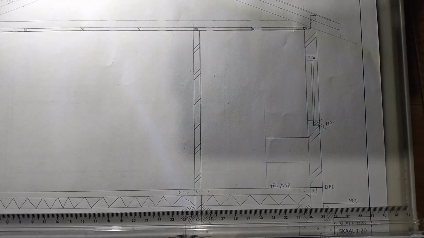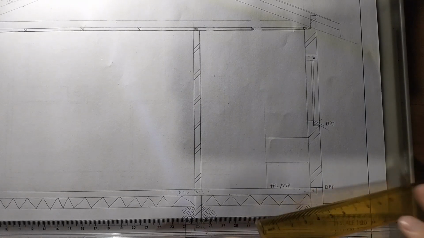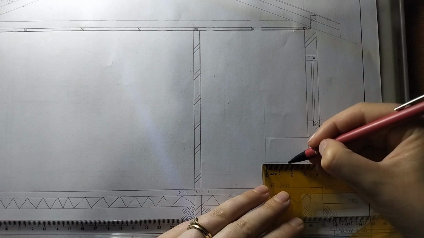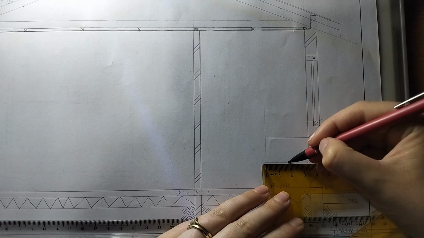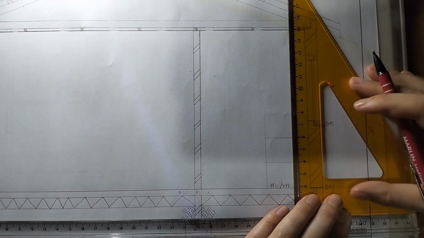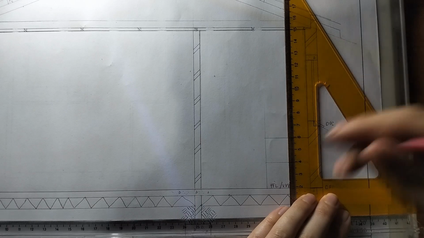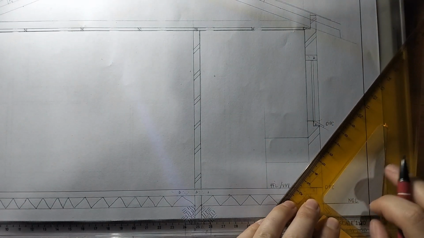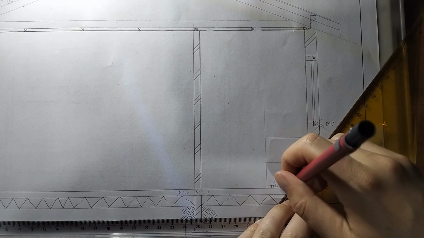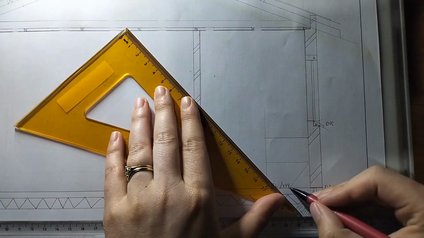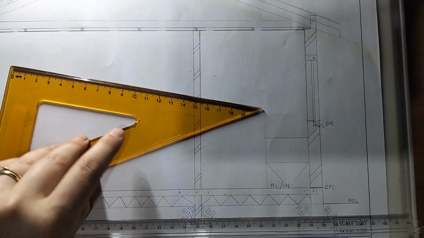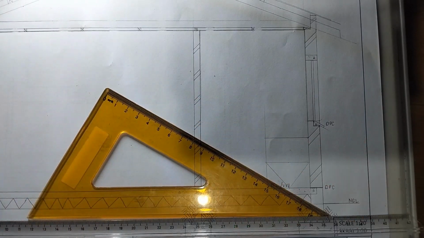Okay, and then you can just go and get the center of this 35, and I'm going to just make a mark at the bottom, and then you can just go and connect it with lines. Okay, so that is now the toilet, and then we have to put in the bath.